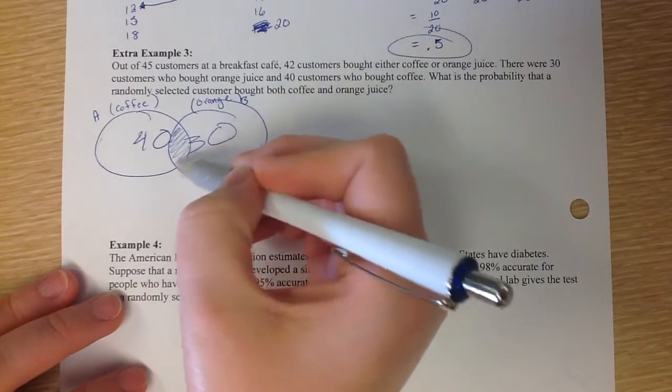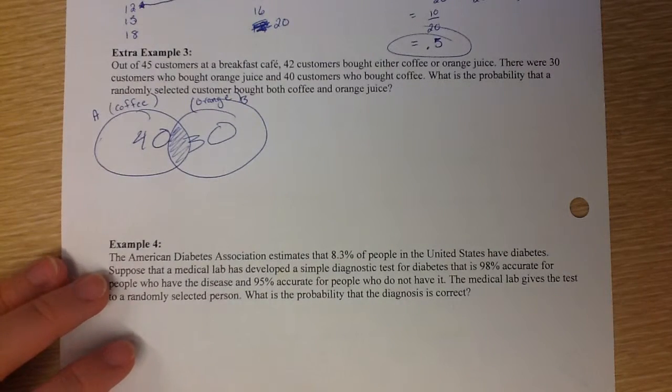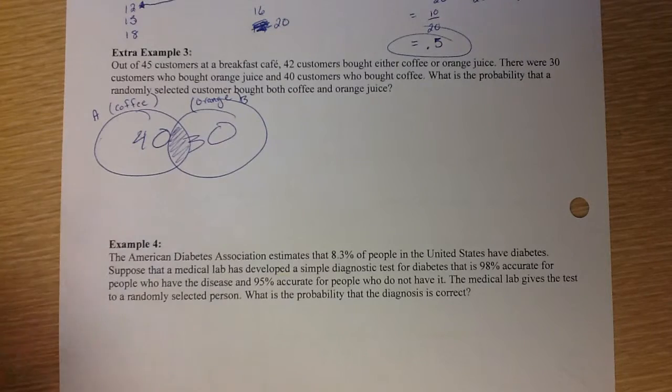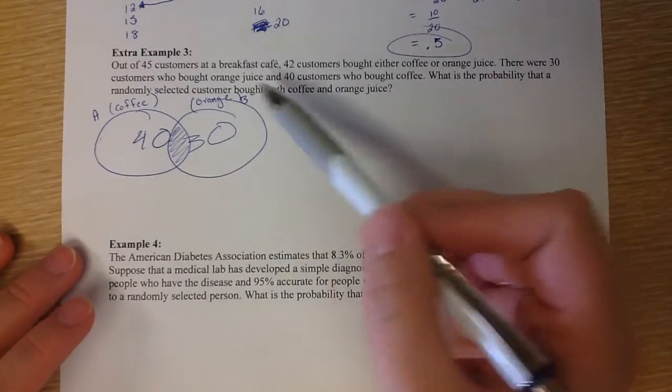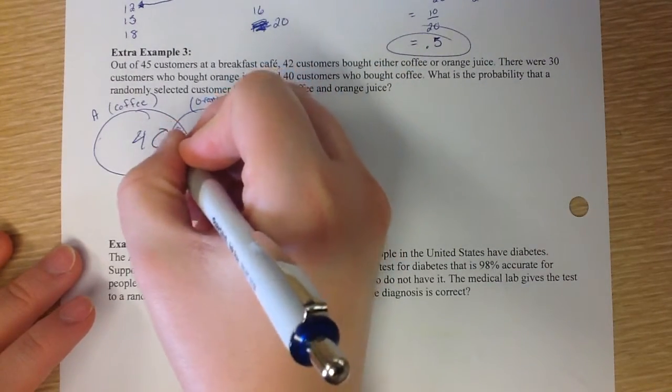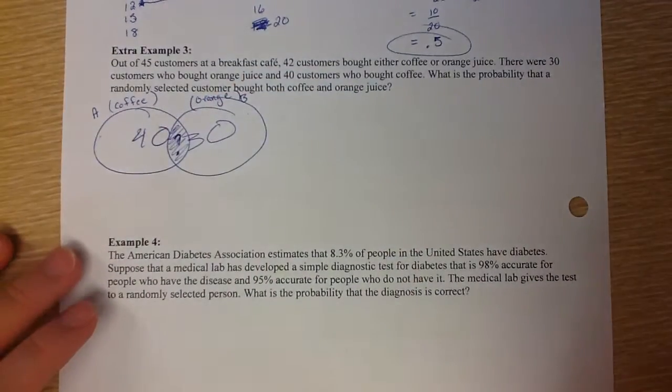We've got this overlap. What is the probability that a randomly selected customer bought both coffee and orange juice? So really, we're trying to find the probability of A and B happening, meaning what's the probability that someone randomly selected is going to be in this group right there.